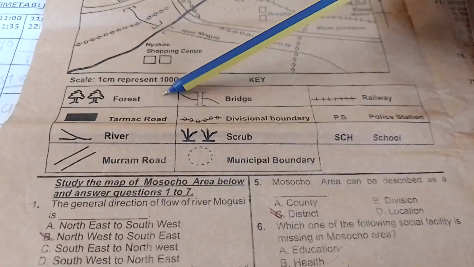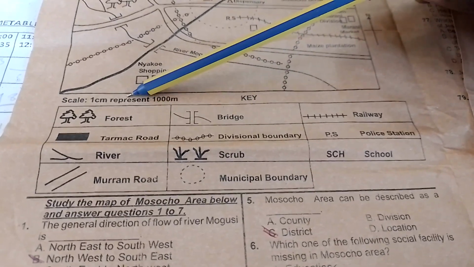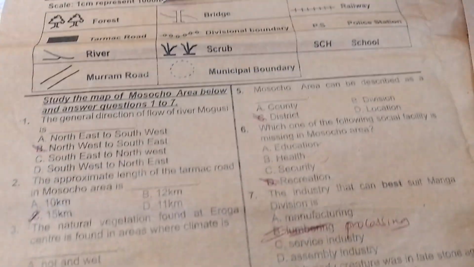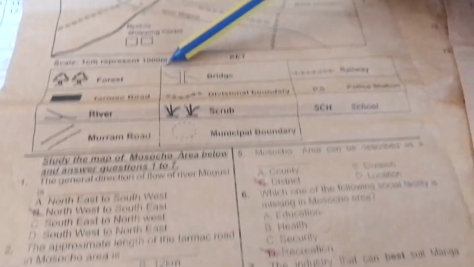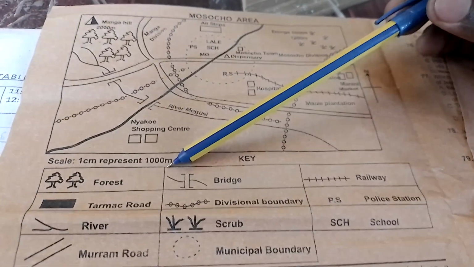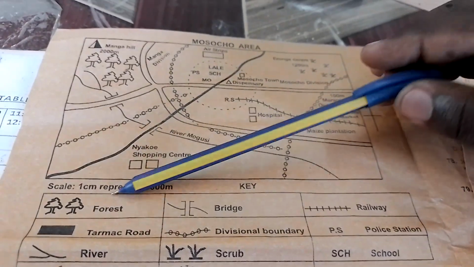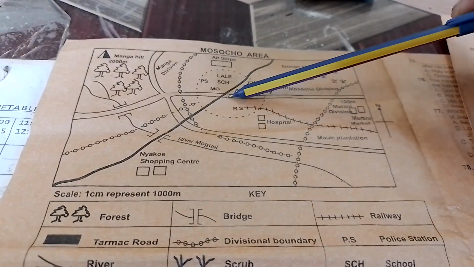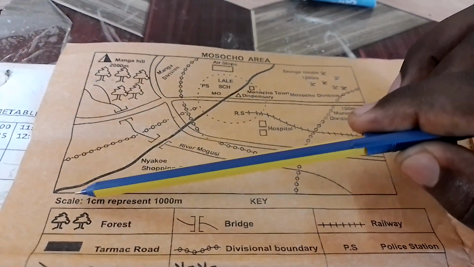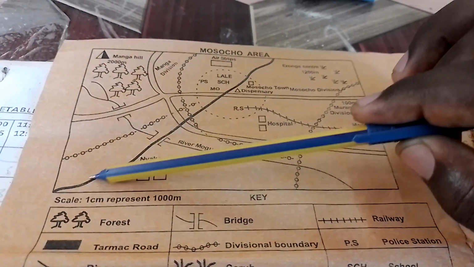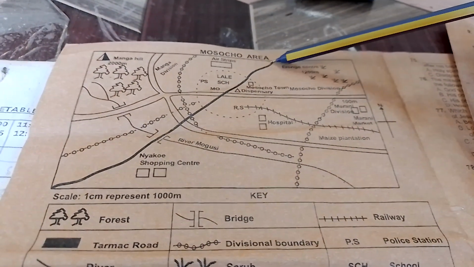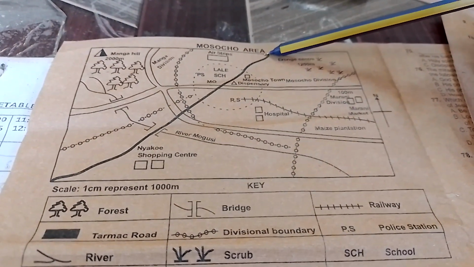And you can see a scale here, 1 centimeter representing 1,000 meters. So this is what happens: you take something like a thread, because you can't use a straight line like a ruler here. Take a thread, then measure from here correctly. You measure up to the northern part of the map. What you get, then you equate.